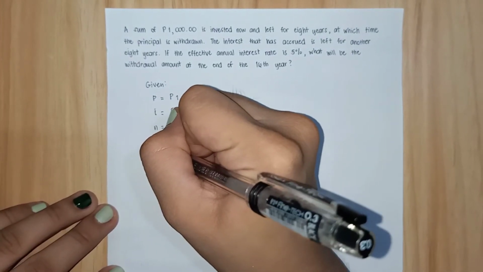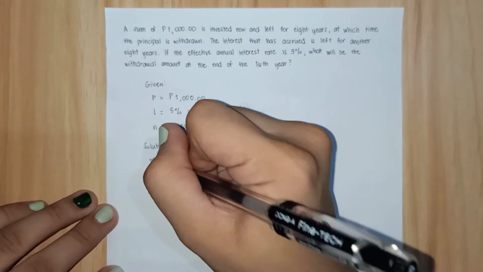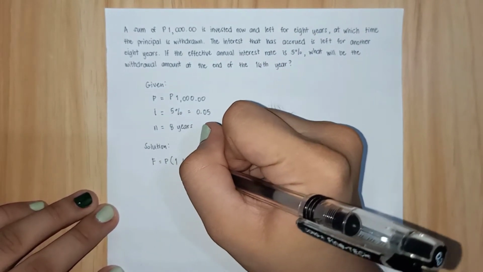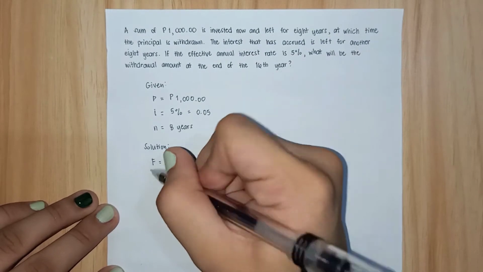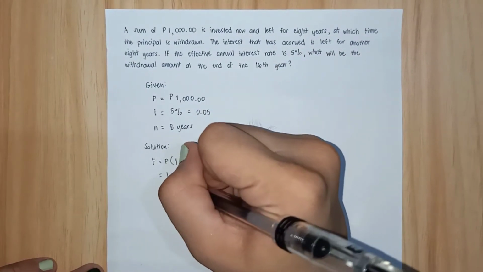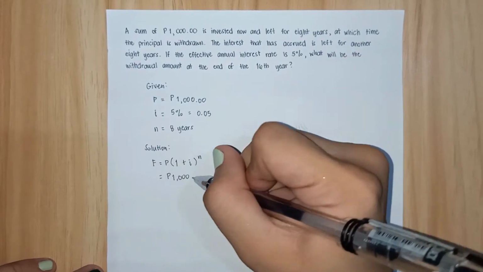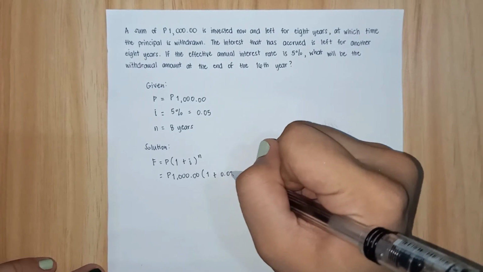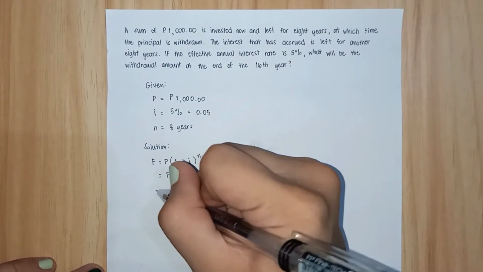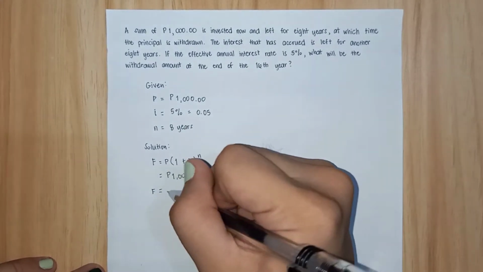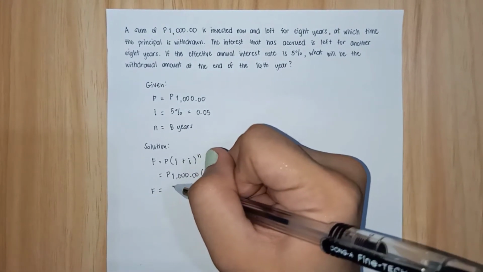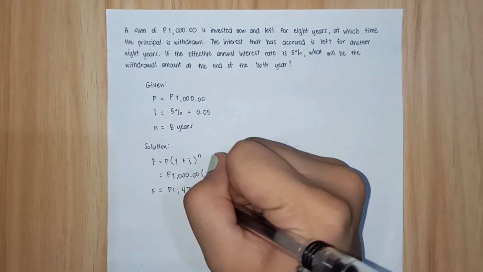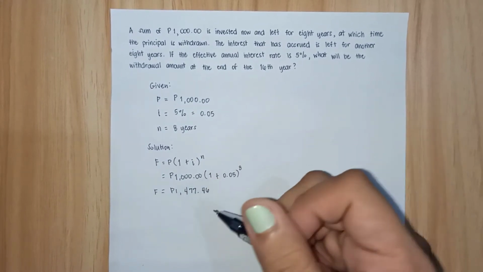Solution. Ang formula natin ay F is equal to P times quantity 1 plus I raised to N. Substitute lang ulit natin. 1,000 times 1 plus 0.05 raised to 8. Ang F natin ay 1,477.46 pesos.